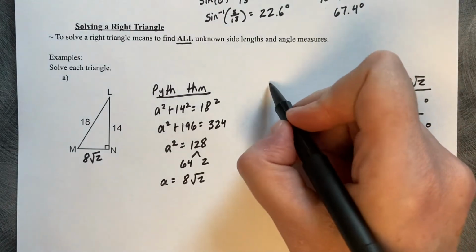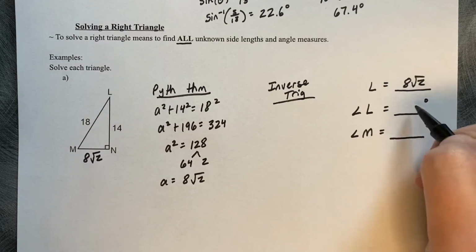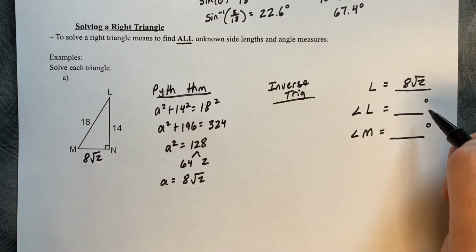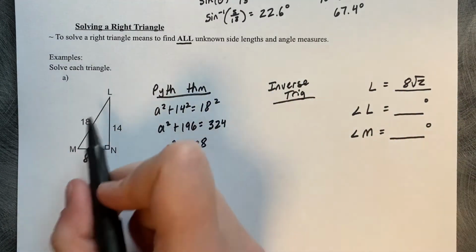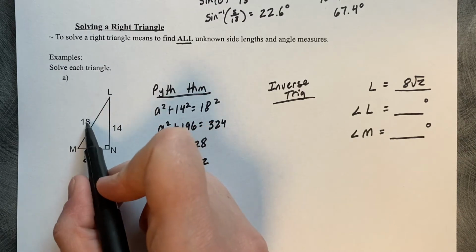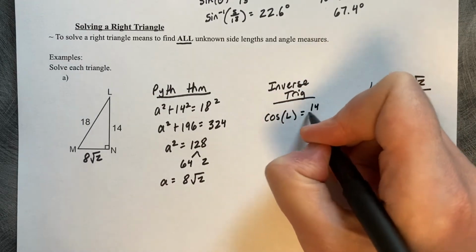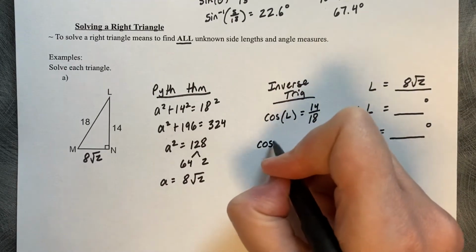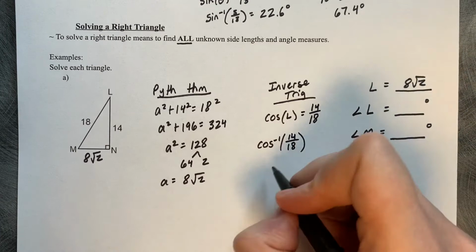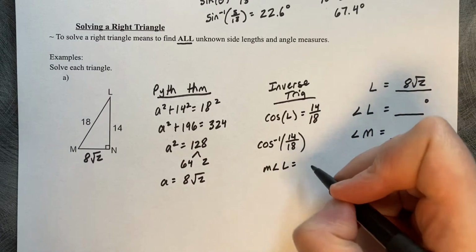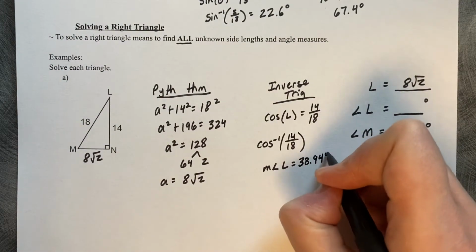Then we can use inverse trig to help us get angle measures. That's the only tool in the toolbox that can help you work backwards. I'm going to use the side lengths 18 and 14 because I don't want to work with the 8 root 2. So this is from L, that's an adjacent and a hypotenuse, so it's going to be an inverse cosine. So the inverse cosine of 14 over 18, adjacent over hypotenuse. So that means the measure of angle L is approximately 38.94 degrees.